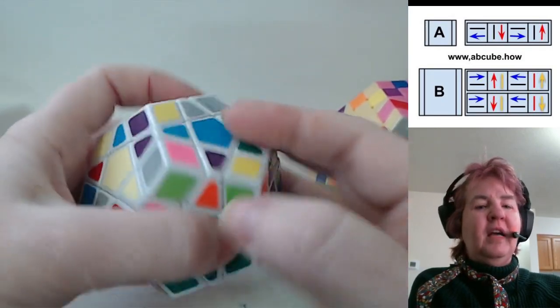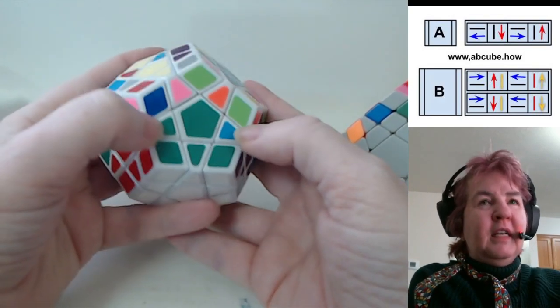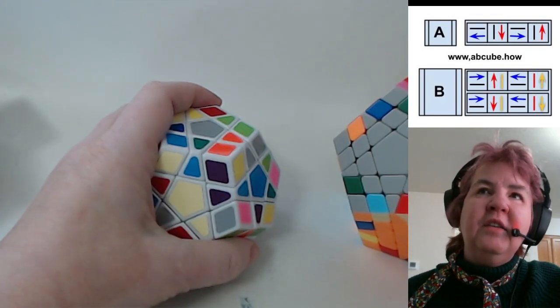Okay, so the white stars are done. White face is done. The next step is the side edges, the white side edges.